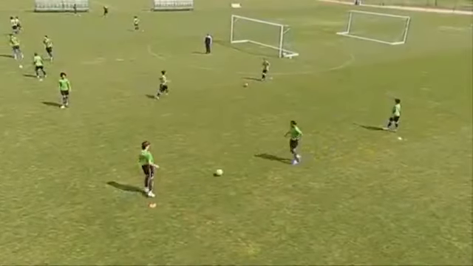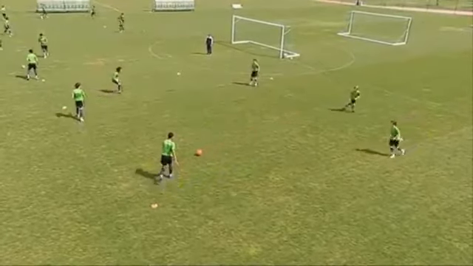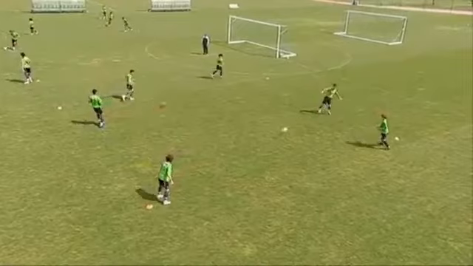Coaches can experiment in this drill with several varieties of combination plays. Here the practice ends with the players working on short and longer passing combined with the movement.